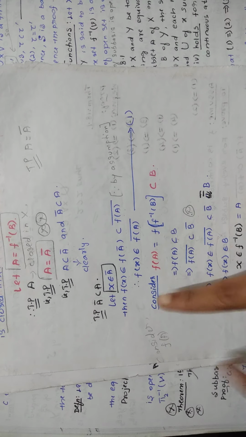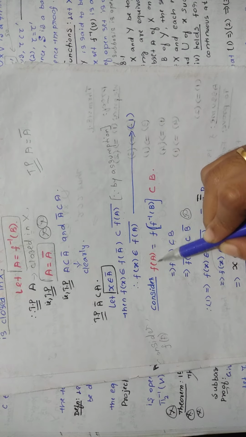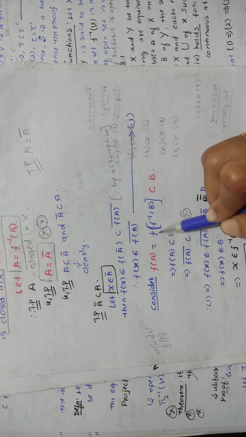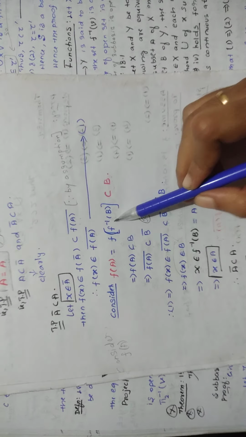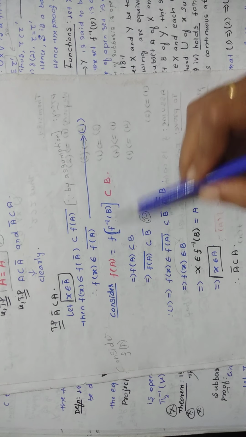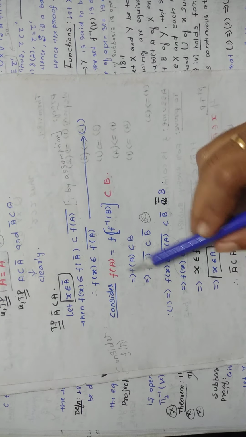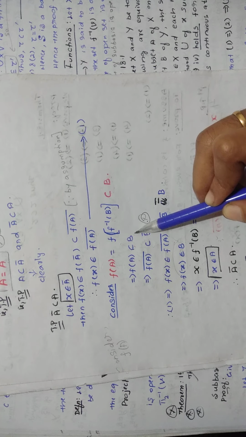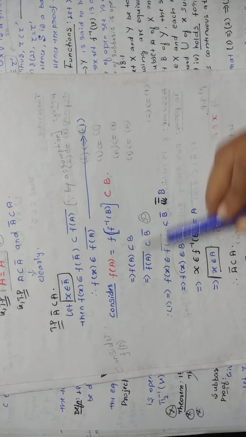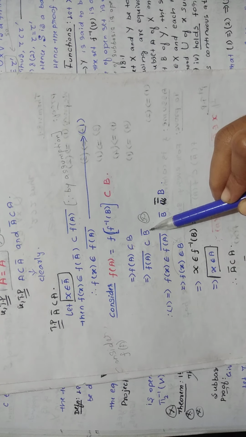Now what you are doing is you are considering F of A, and this F of A can be written like this. How? F of, in the place of A you are putting the value of A here, F of F inverse of B. So from this you can write this contained in B. Okay, now combining these two you are writing this line, F of A contained in B, which implies you are taking closure on both sides, so that you get F of A the whole closure contained in B closure.